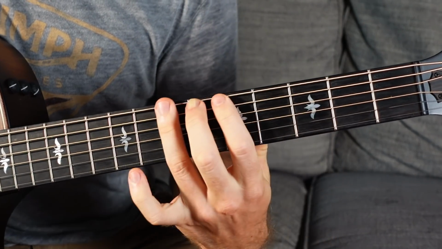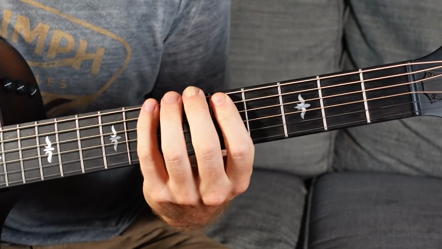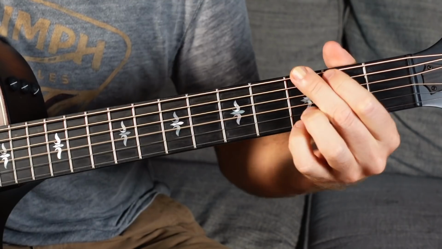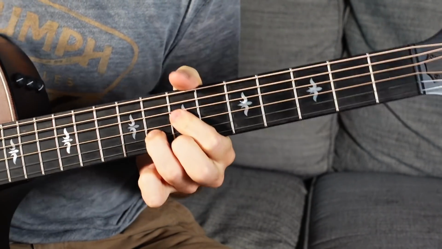So any combination of these 3 notes will give you a G major chord. Every G major chord voicing you've ever seen is just these 3 notes. There's this one, this one, this one. They're all over the place, right?